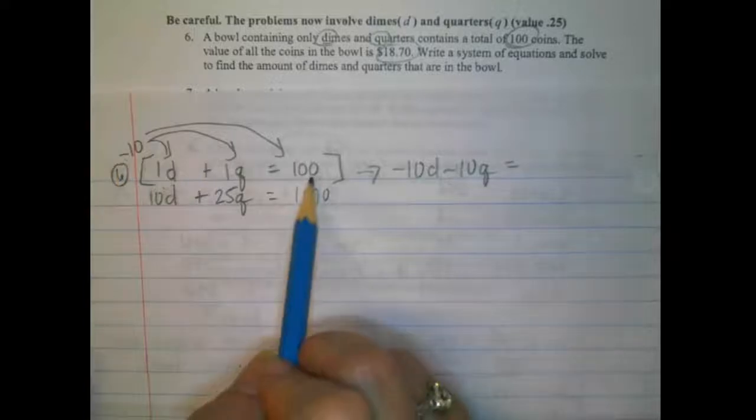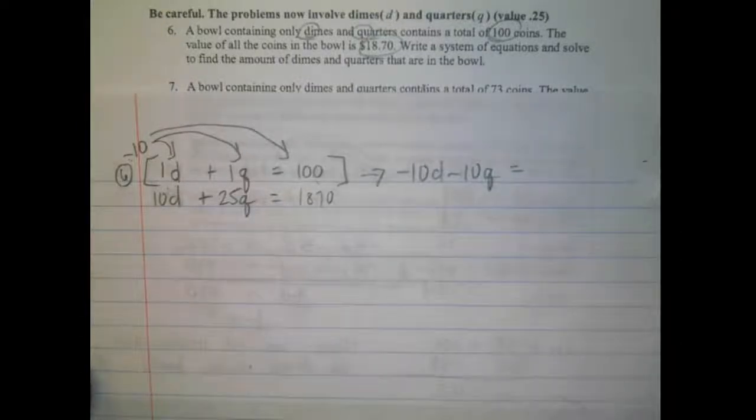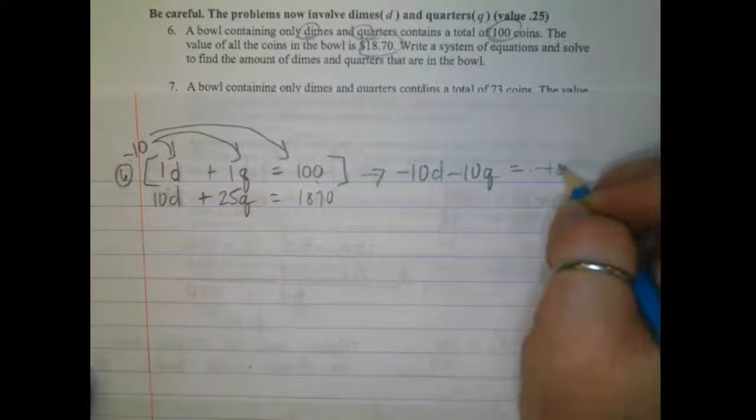Negative 10 times 100 is going to be what? Frank, where are you? You with me? What is negative 10 times 100? Negative 1,000.